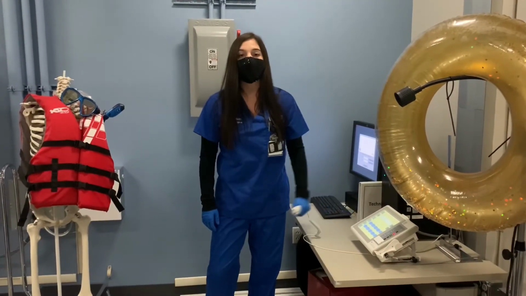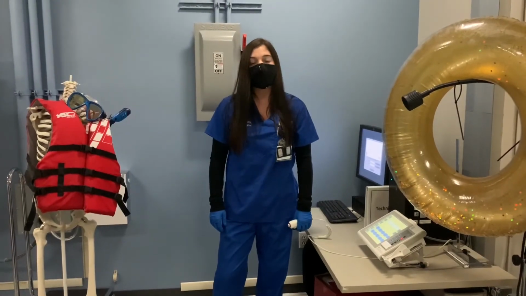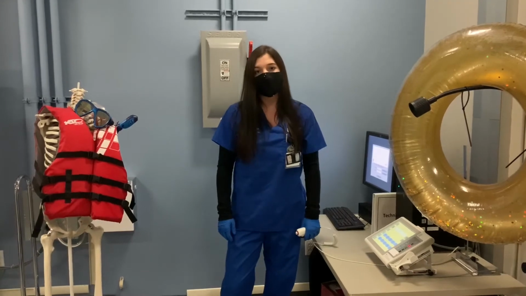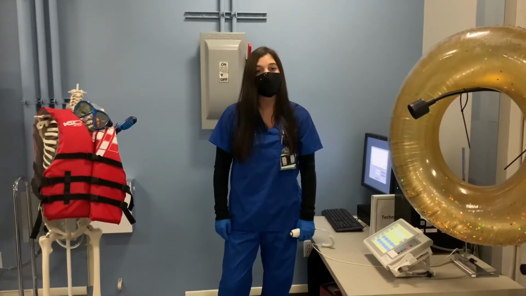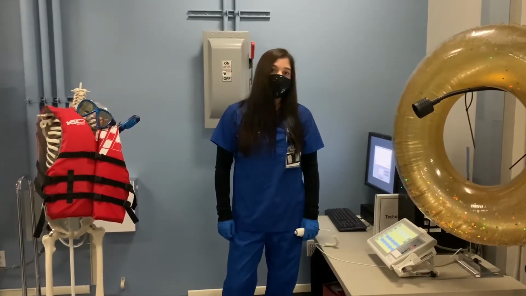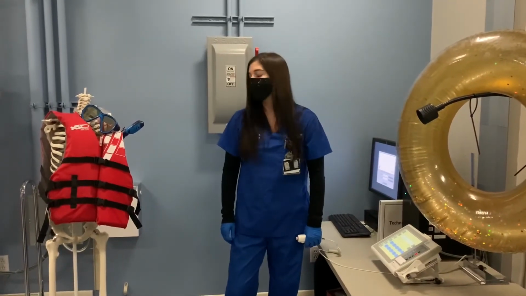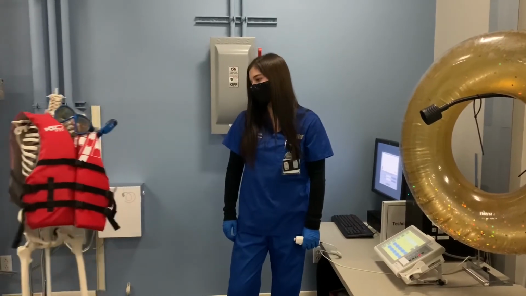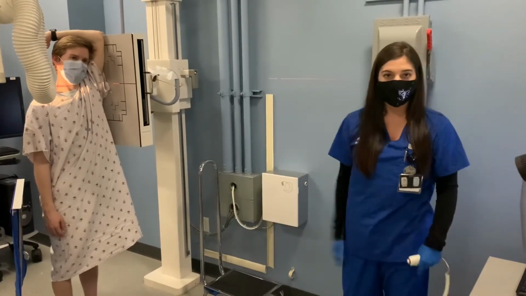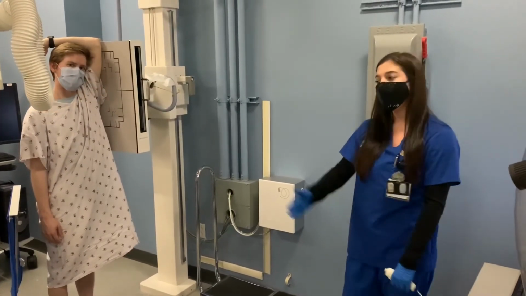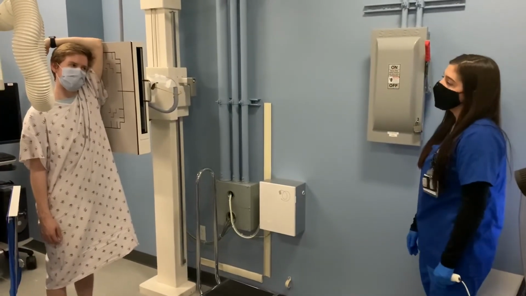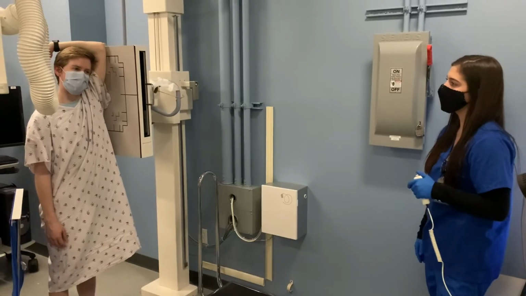Now that our patient is properly positioned, we've entered a proper technique, it's time to give some breathing instructions. For this projection is suspend respiration. When you give breathing instruction, it's very important that you give clear, concise instructions to your patient. Before exposing, it's also important to make sure that everyone is out of the room before exposing. Charlie, can you please leave the room? Now that our patient is properly positioned, we've entered a proper technique, everyone is clear of the room, it's time to expose. Mr. Steve, please hold your breath.